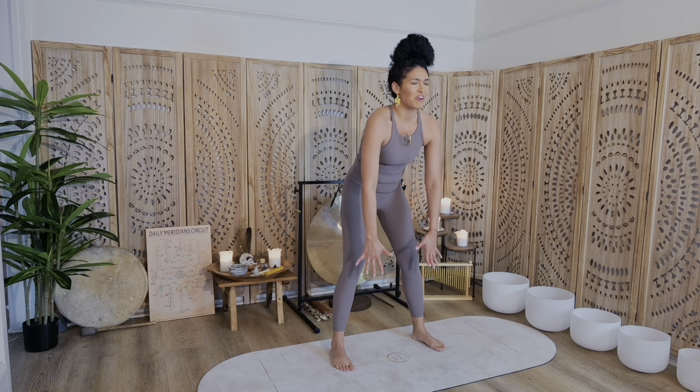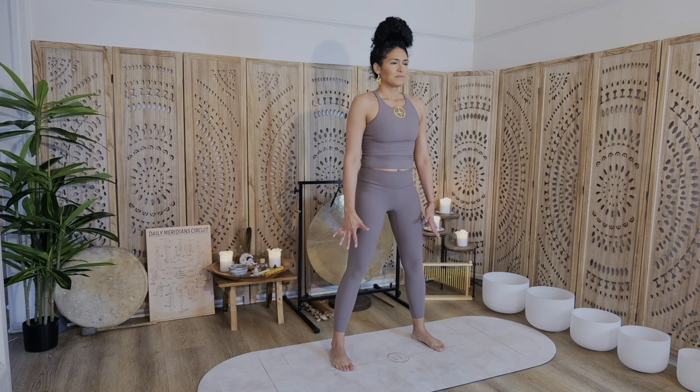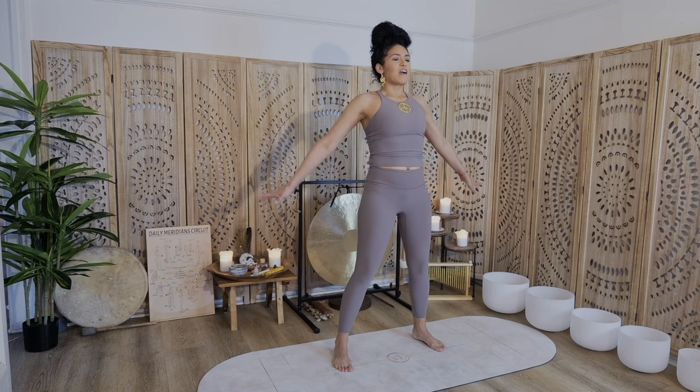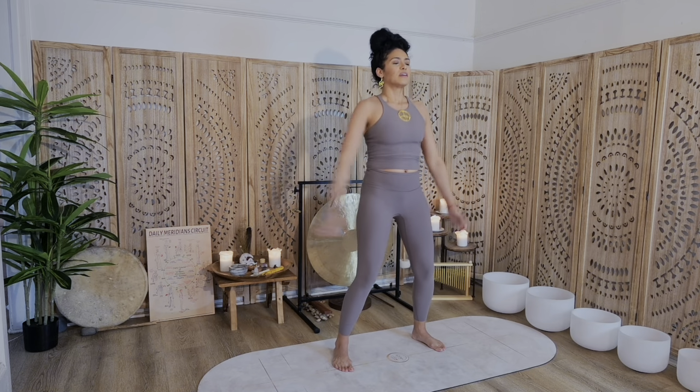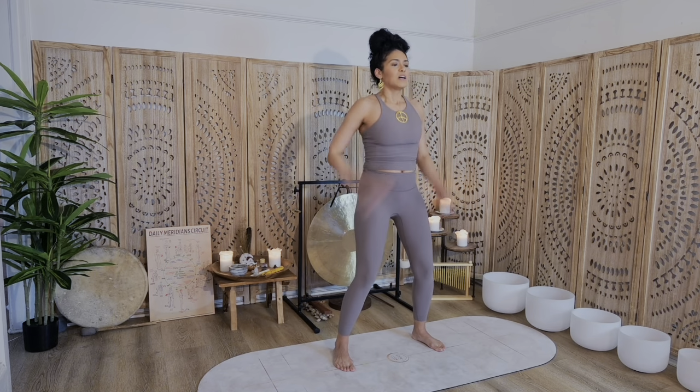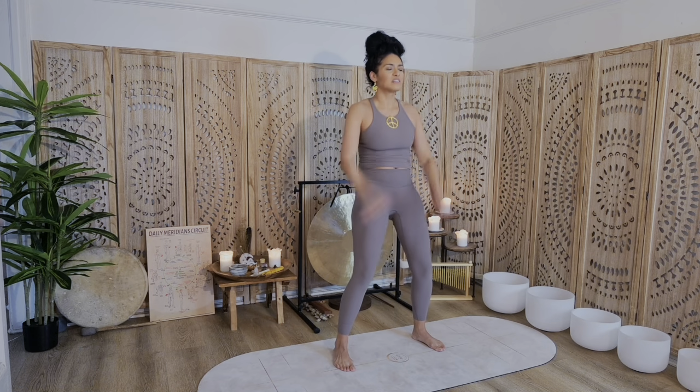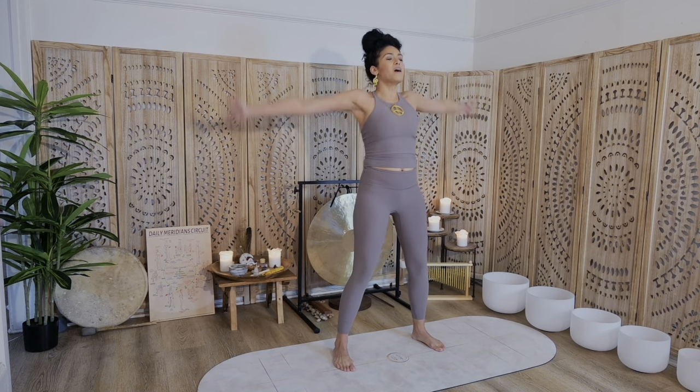Beautiful. And then rise. And let's begin to flick our arms out. Make fists as your hands come into your chest, come towards your chest. Open the palms as they come down. Inhale, exhale. Bring the arms up.